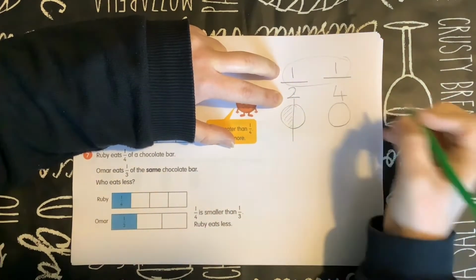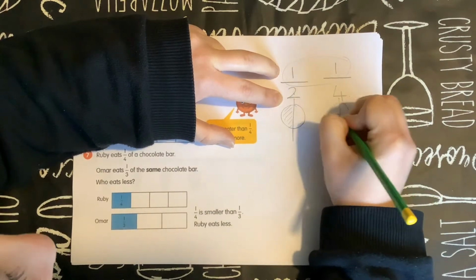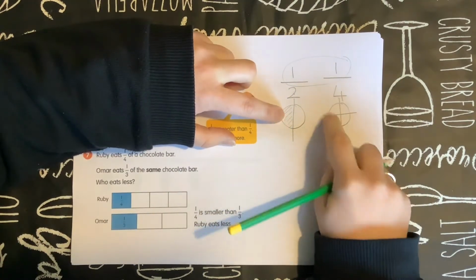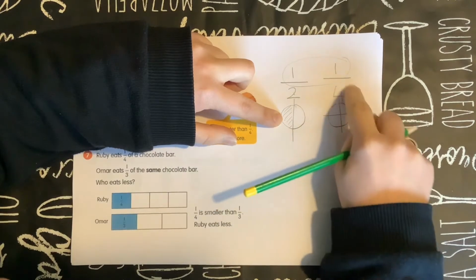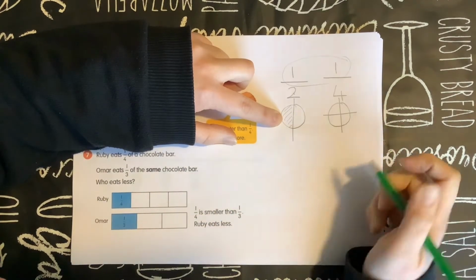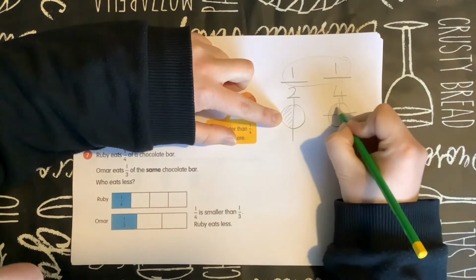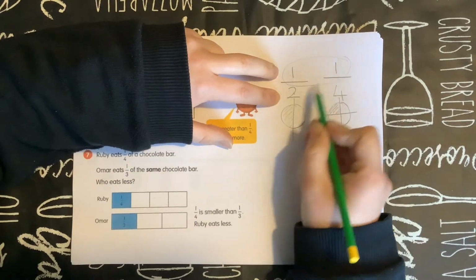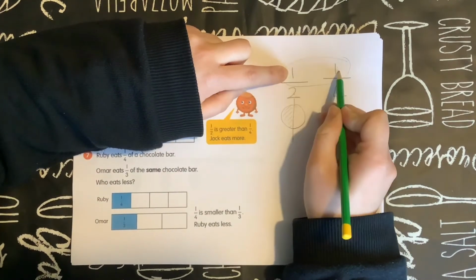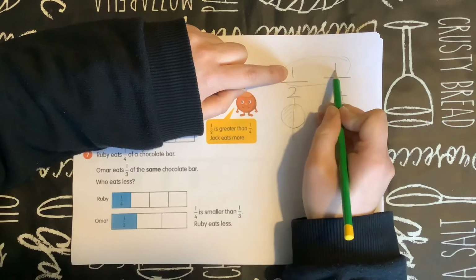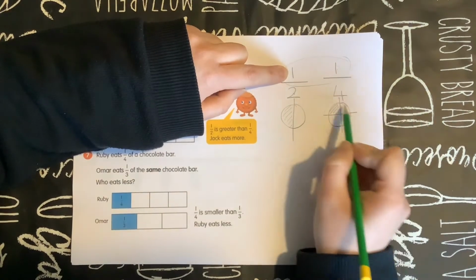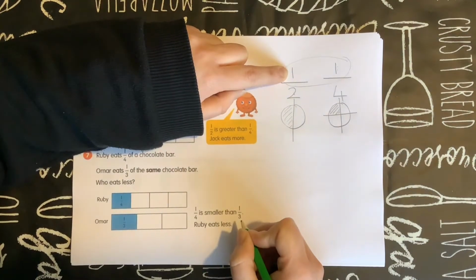This cake over here, however, has been cut into 4 pieces. It's the same size cake, but this one's been cut into 4 pieces in total, and we've only got one of those pieces. Now, each person has only got one slice. They've only got one part each, but who's got the bigger part?